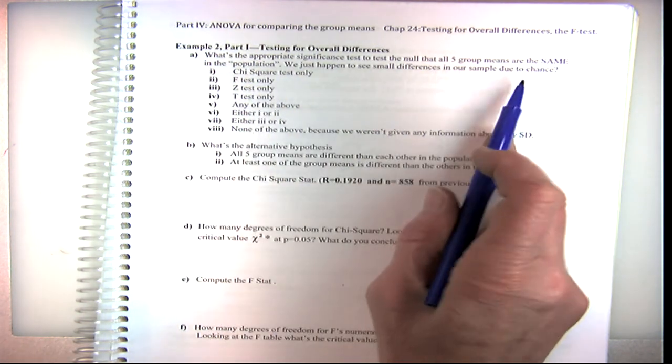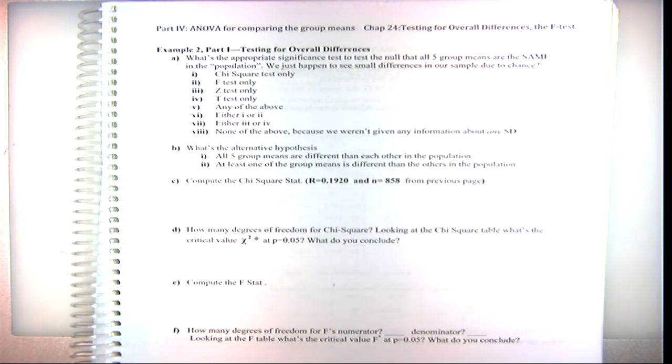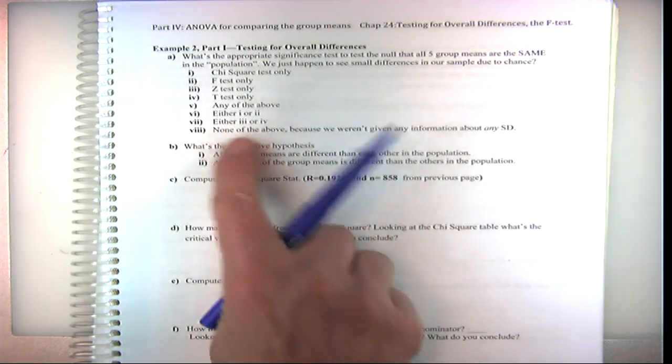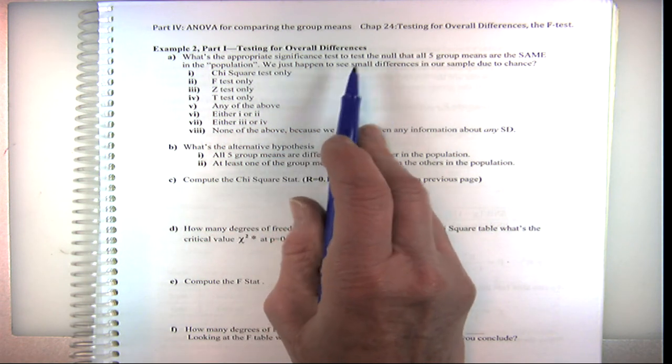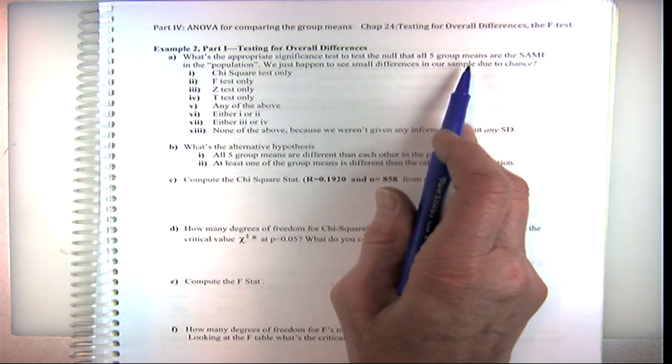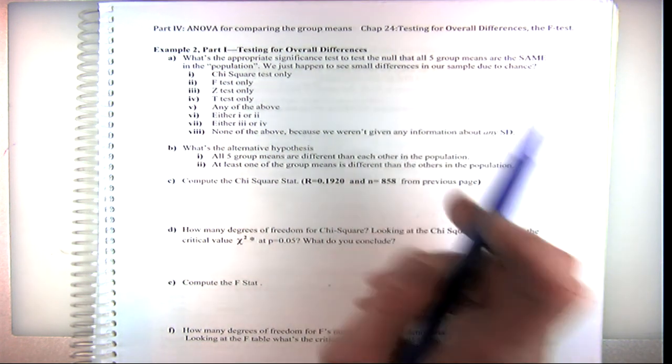So what's the appropriate significance test? See if you can circle one and see if you know it. I didn't put it on as an iClicker because there's too many options. But what do you think is the appropriate significance test to test that all 5 of the group means are the same in the population? We just happen to see these small differences in our sample due to the luck of the draw.